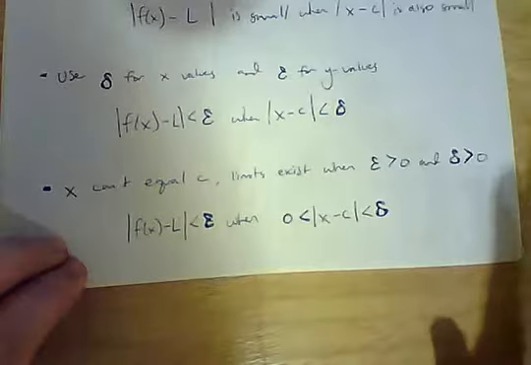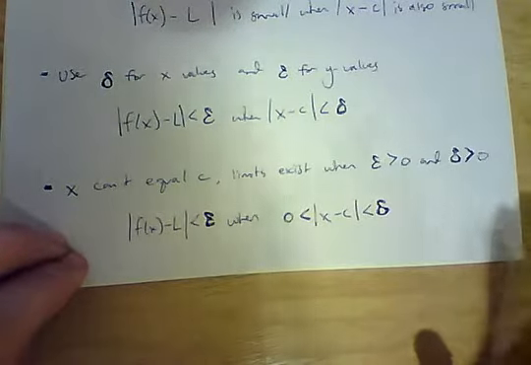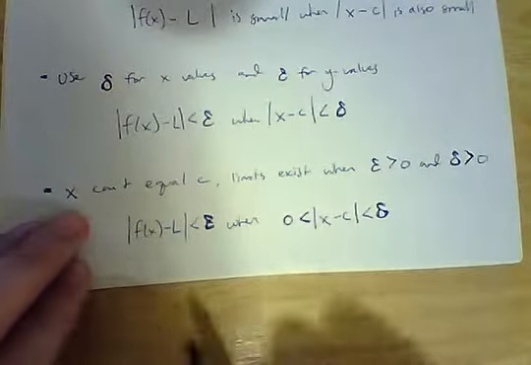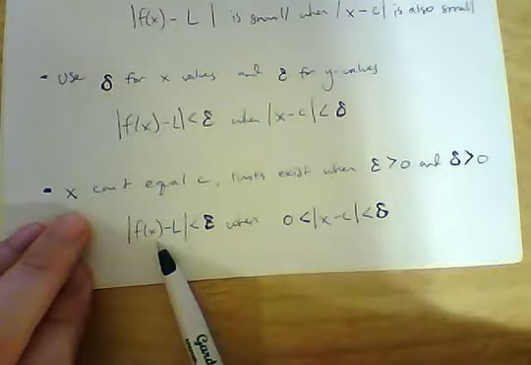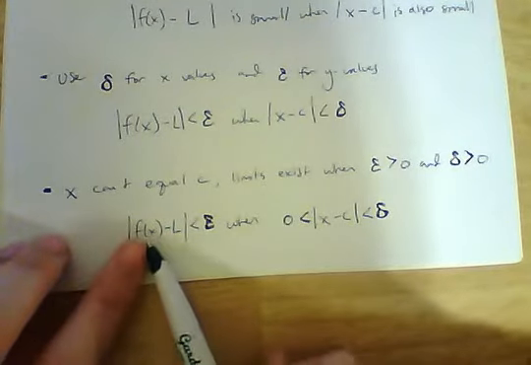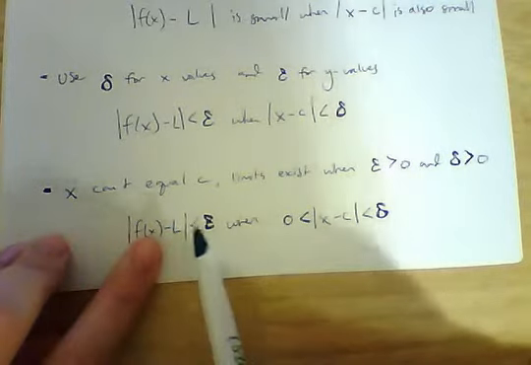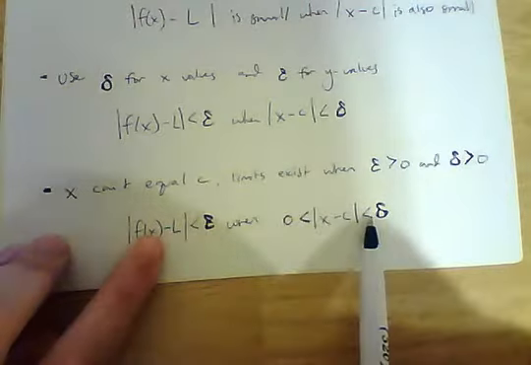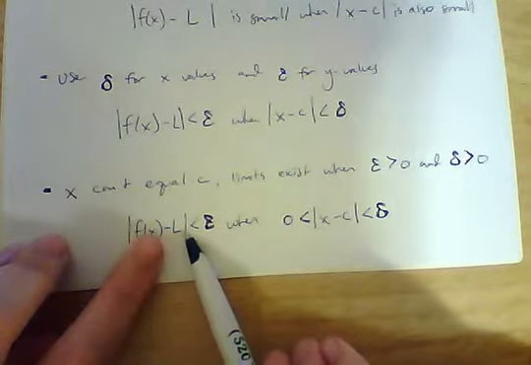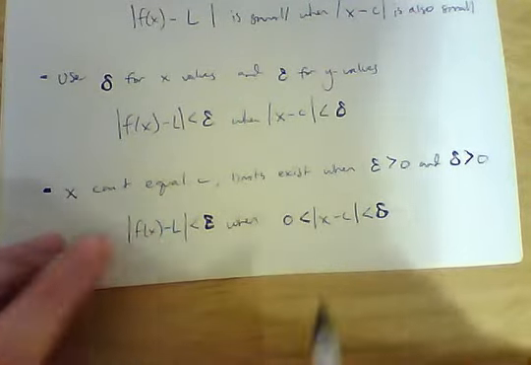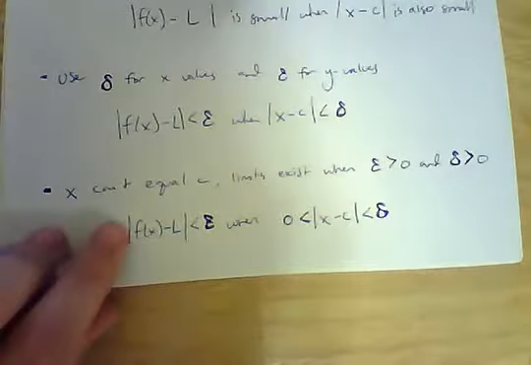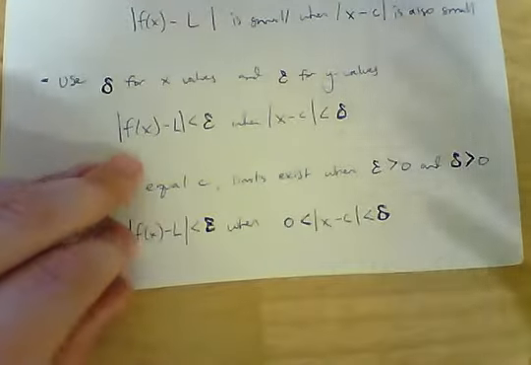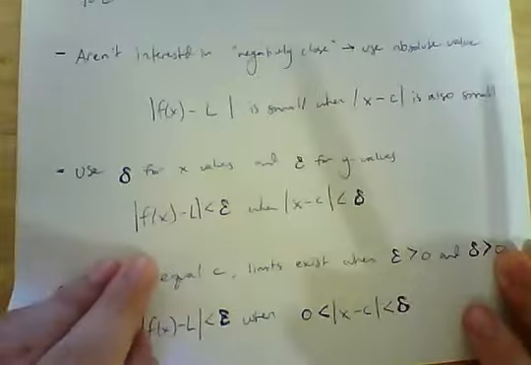And again, I know it looks kind of confusing, but just remember all it's saying is that when our y values get very, very small, very, very close to our limit, so do our x values, right? If our y values are able to do that, then so are our x's, and they're able to meet in the middle at our limit value. That's all it's saying. All right.